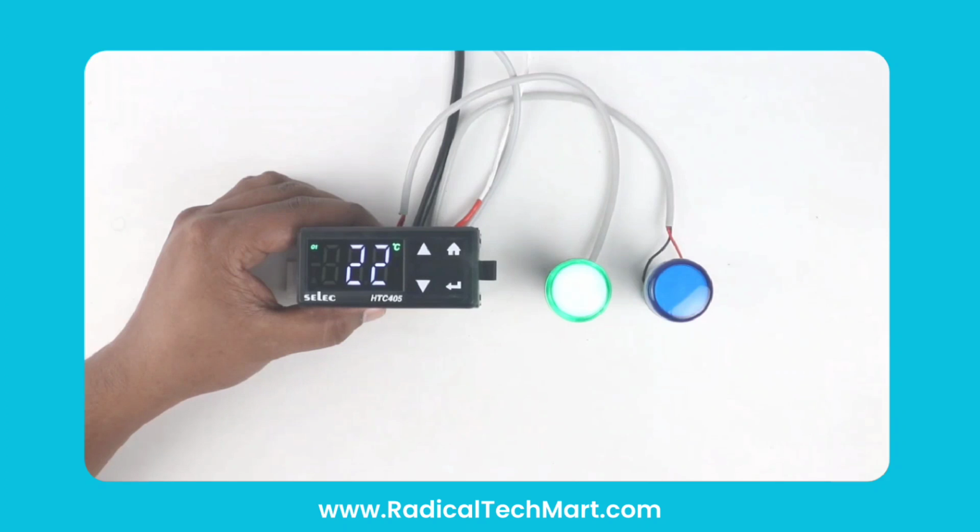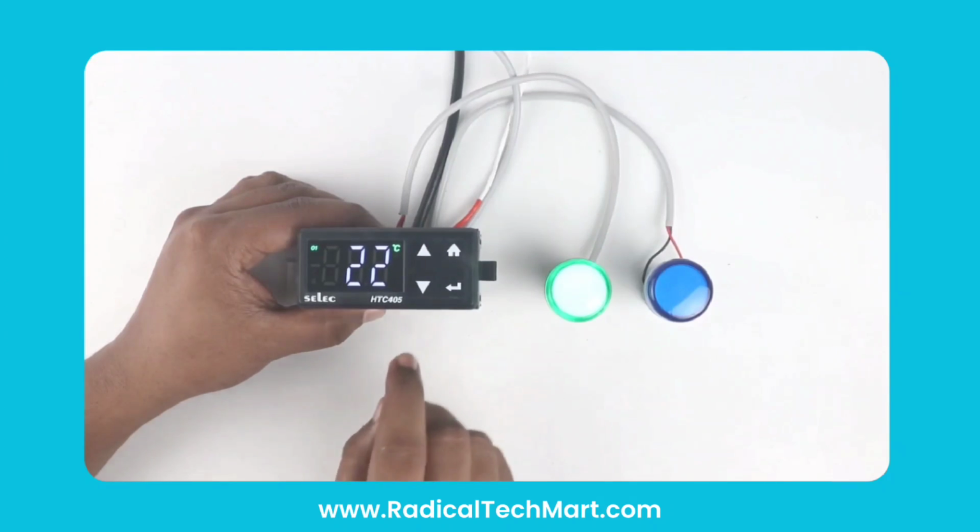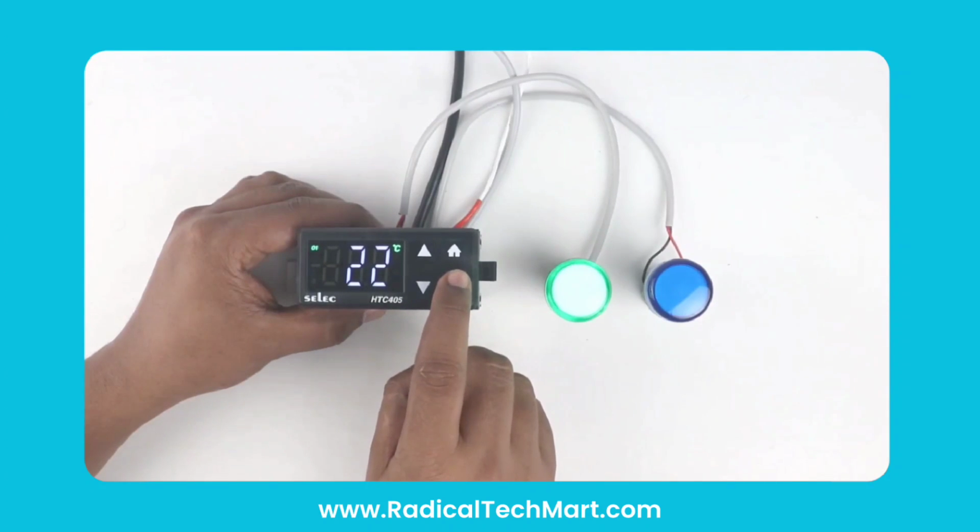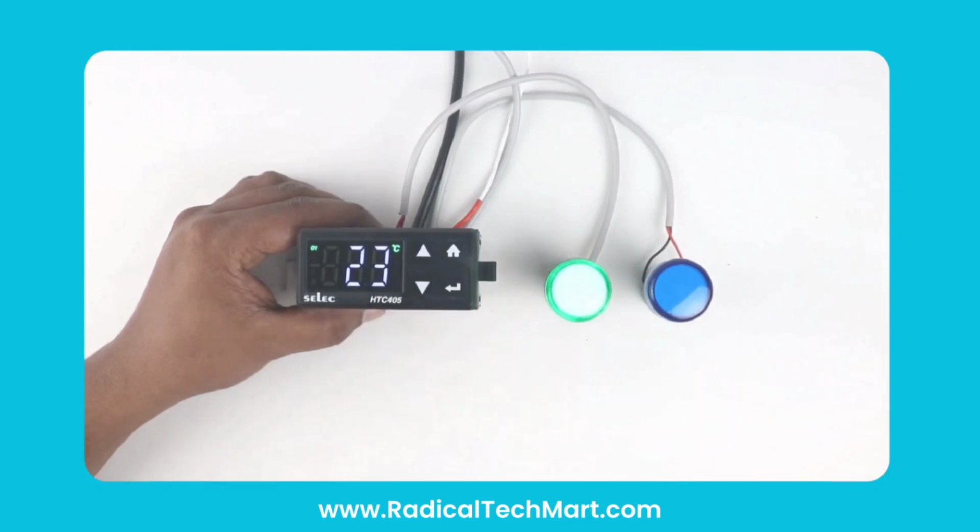To save the set point, press Enter twice. This completes the basic programming and terminal connection overview of the HTC 405 Humidity and Temperature Controller.